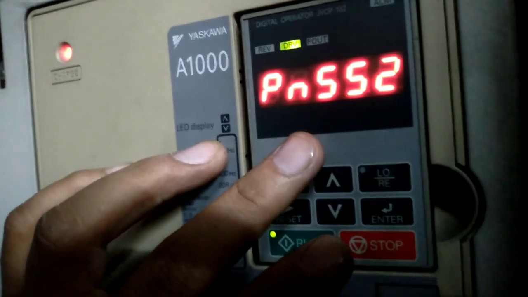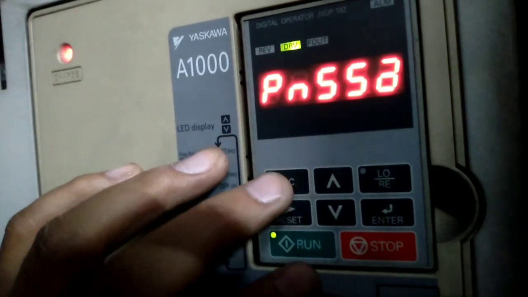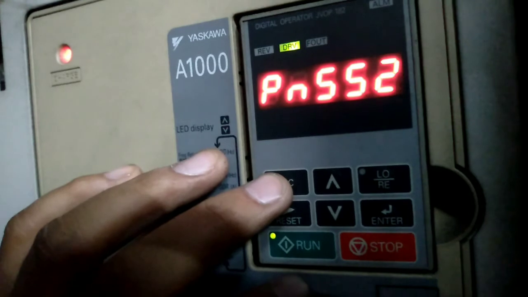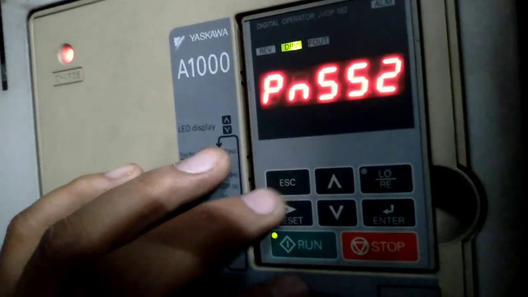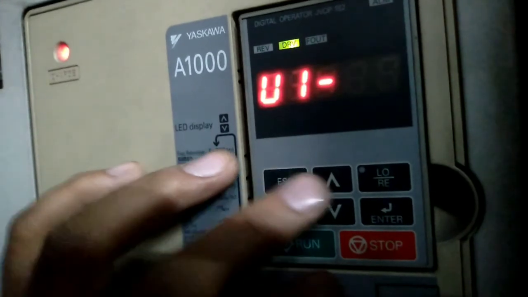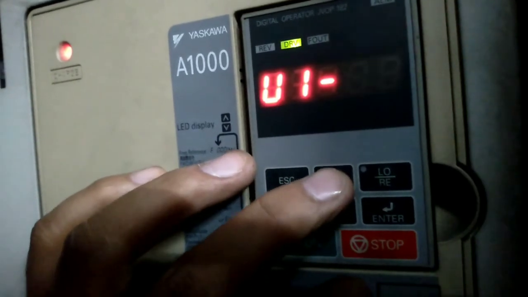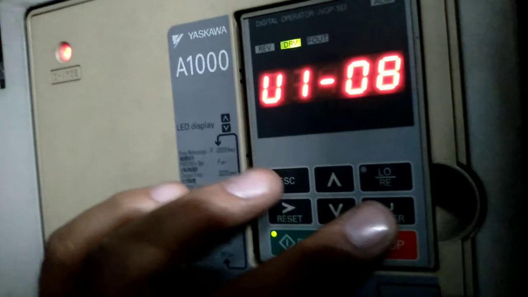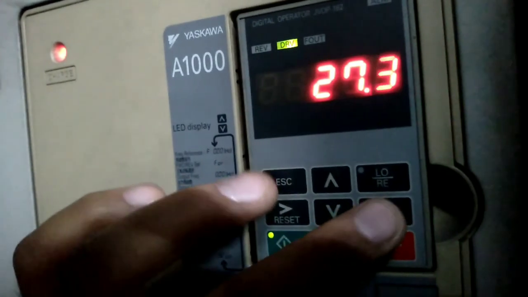U107 is actually showing you 552, 553. This is the DC link voltage. The DC link voltage is showing over here, U107. I guess that is DC link voltage. You could easily cross check this from the PDF manual.